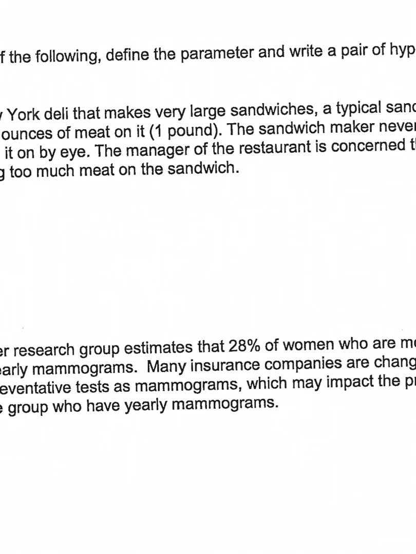Keep talking, please. In a New York deli that makes very large sandwiches, that would be most New York delis, a typical sandwich is supposed to have 16 ounces of meat on it, or 1 pound, right? The sandwich maker never weighs the meat and just puts it on by eye. The manager of the restaurant is concerned that the sandwich guy is putting too much meat on the sandwich.